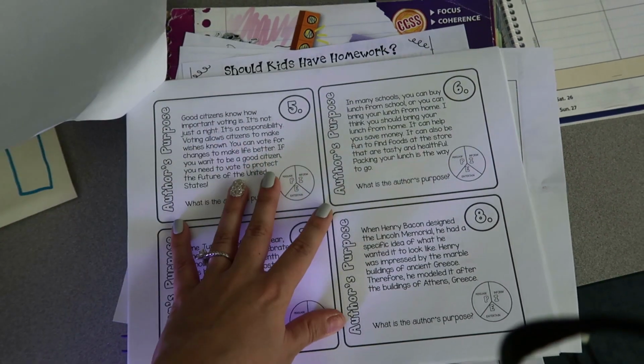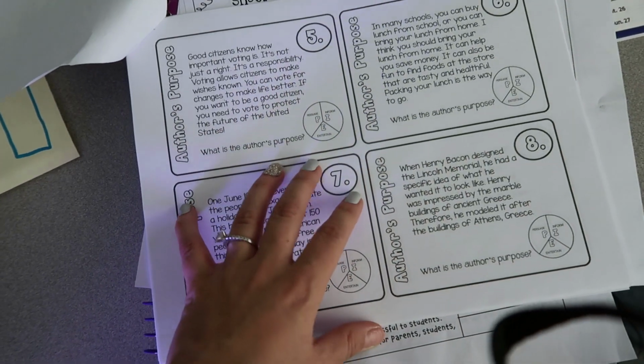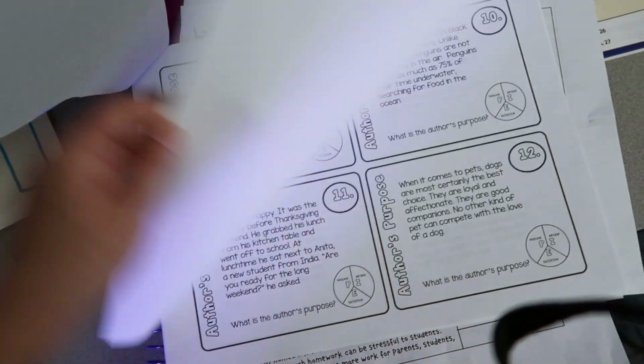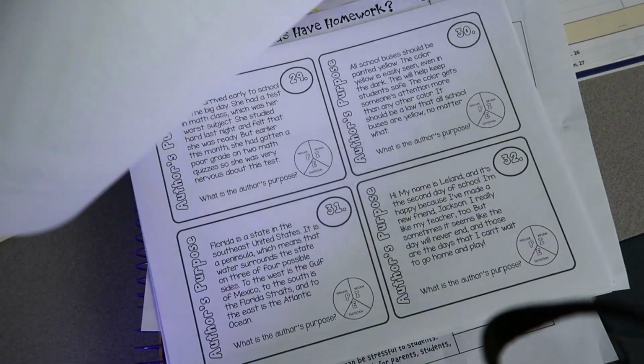This is what I showed on my document camera, and that's what they discussed with their partner. And there are so many of them. It's amazing. Then we also played a Kahoot, and they had a lot of fun with it.